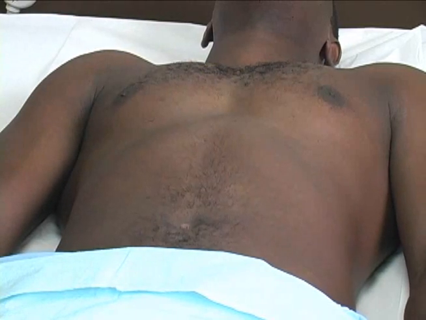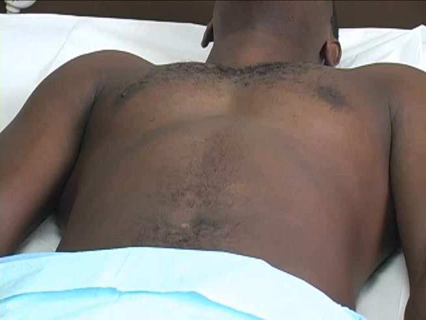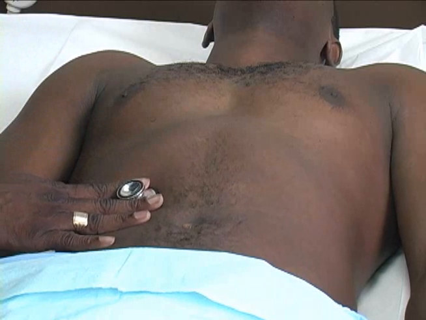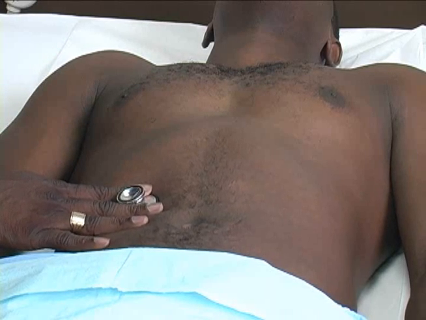After friction rub, one listens for venous hum, which is in the right lower quadrant in the subcostal area, just anterior to the mid-clavicular line.